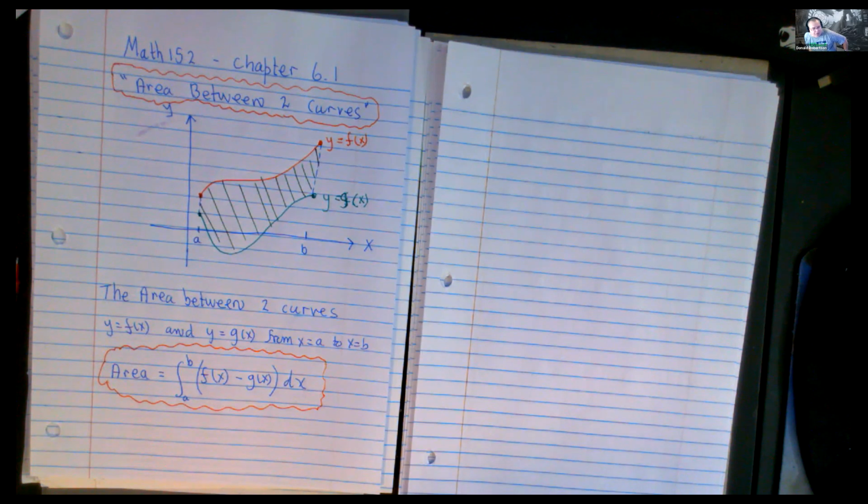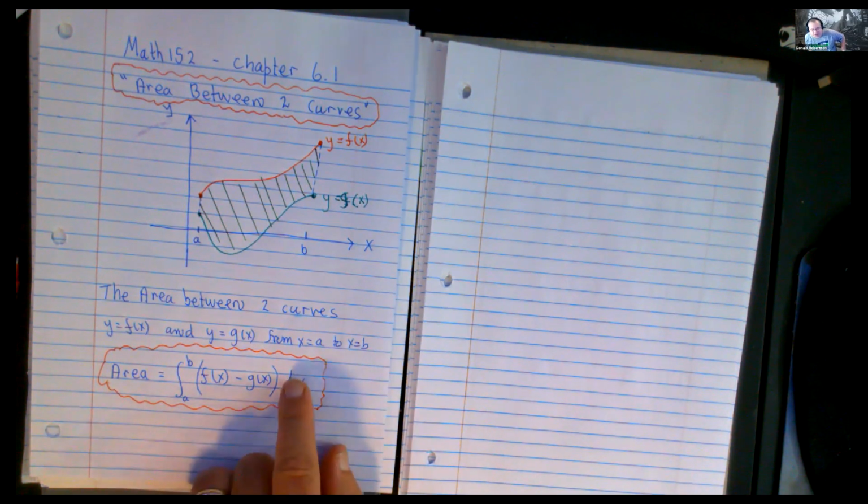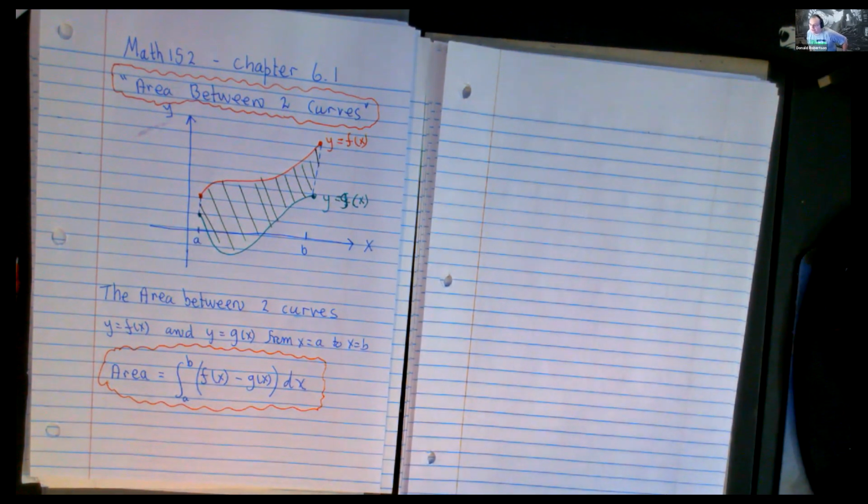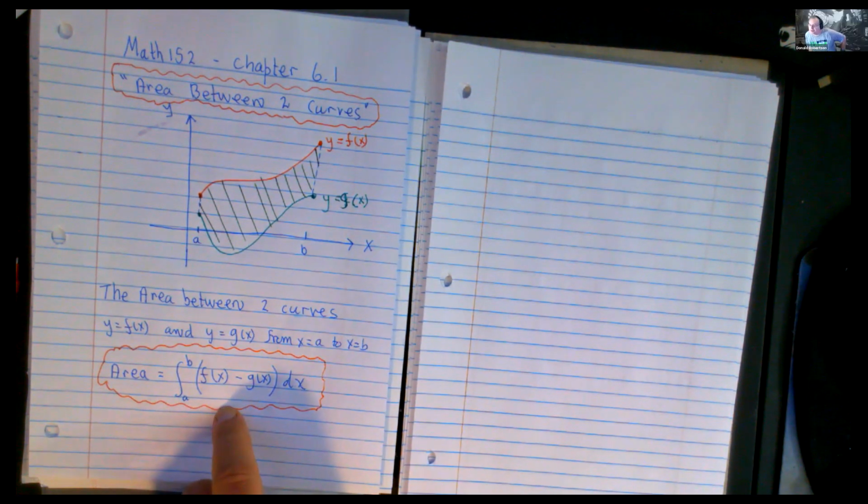Couple of points before we actually get into the nitty-gritty of applying this is that this answer, this area, is a physical area, right? So it's not like an area under a curve where you could have 0, negative, or positive, and all three are fine. This is actually a physical area. So we're now back to this answer must always be positive.